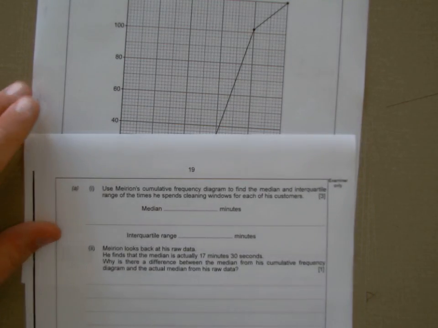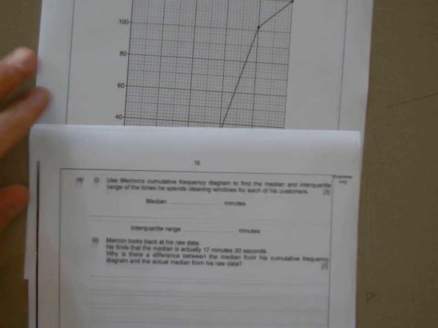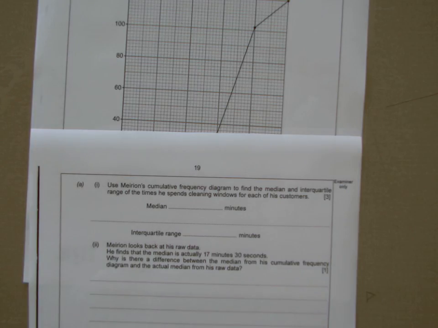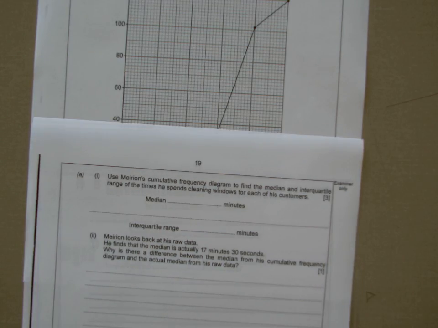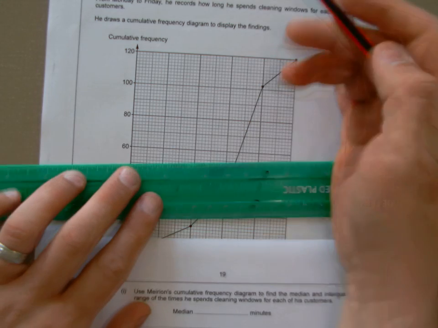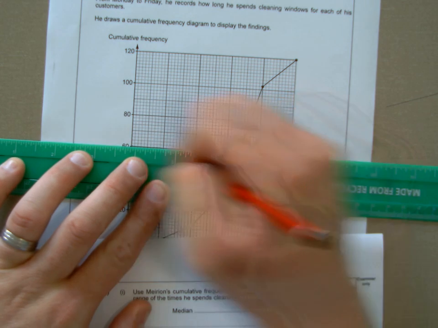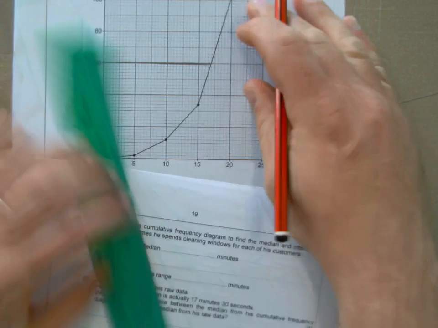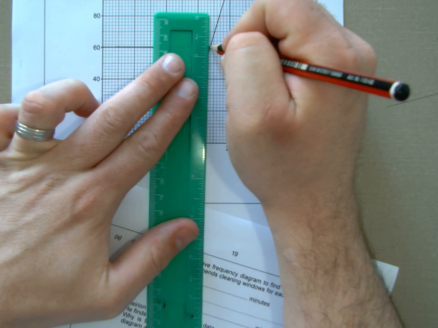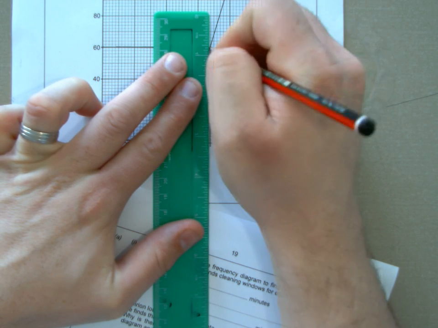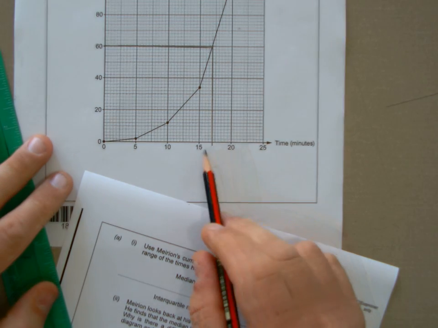All right. So it says then use Mayron's cumulative frequency diagram to find the median time and interquartile range of times he spends cleaning windows for each of his customers. Now the median will be the middle, yeah? So he's got 120 customers, which we can see here at the top of the graph. The middle one will be 60 customers. So if we draw a line across at 60, and then we can read down from there, from 60 where it hits the graph. And we've got then the median time in the middle one.